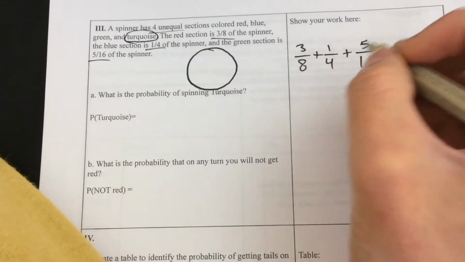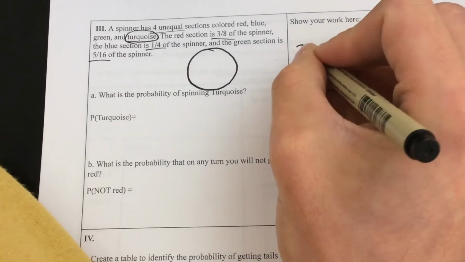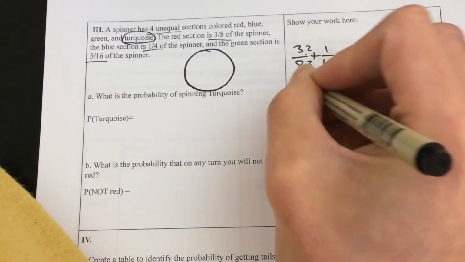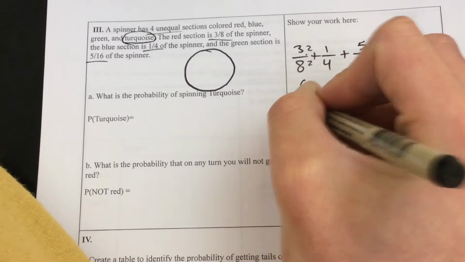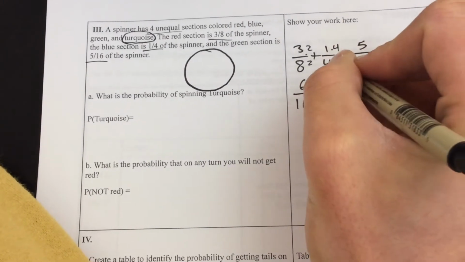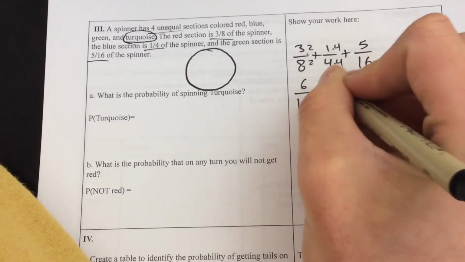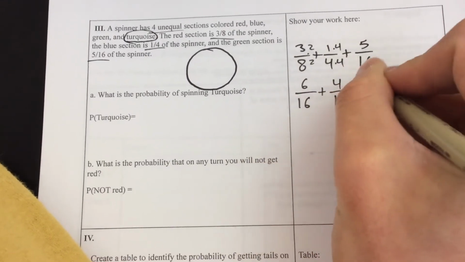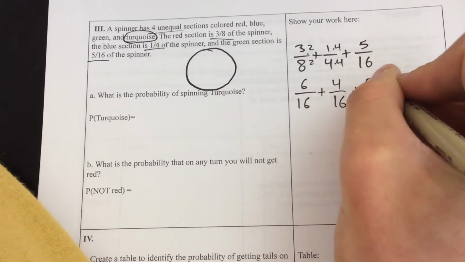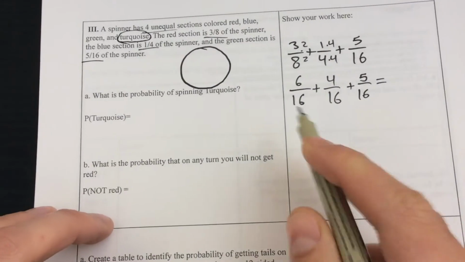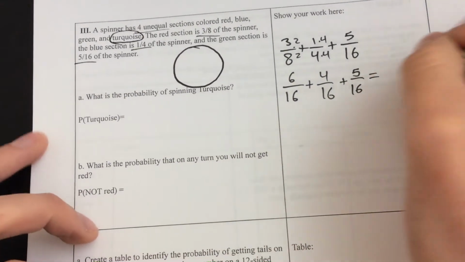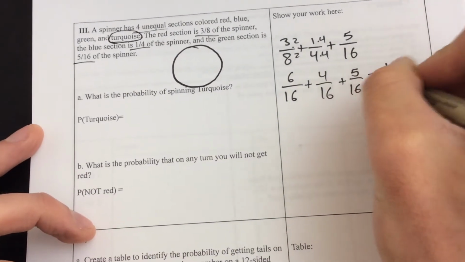I'm going to add these three here. Need to do a little work. So common denominator is 16. I'll multiply this by 2 over 2. That'll give me 6 over 16. I'll multiply this by 4 over 4. That'll give me 4 over 16. And the 5 over 16 stays the same. So when I add these all up, 6 plus 4 plus 5 is going to just be 15 sixteenths.